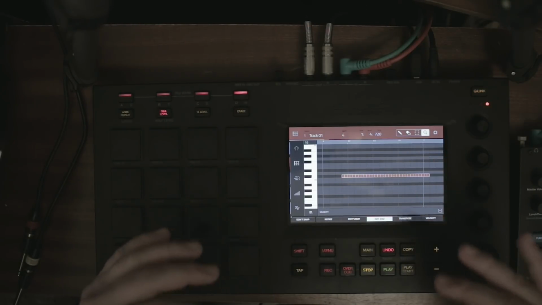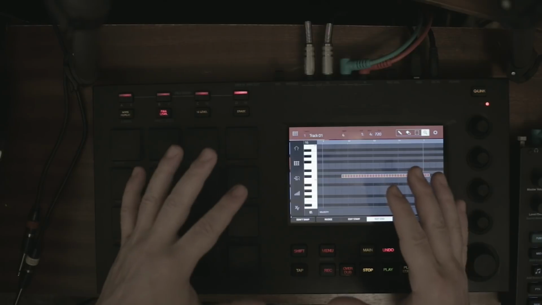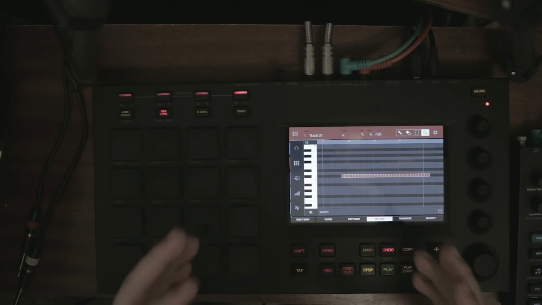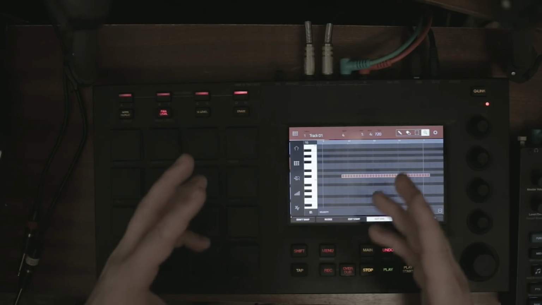Having a synthesizer built in just makes me want to grab an MPC Live so I can take it on the road. It's a major thing to have a synthesizer built into an MPC Live.